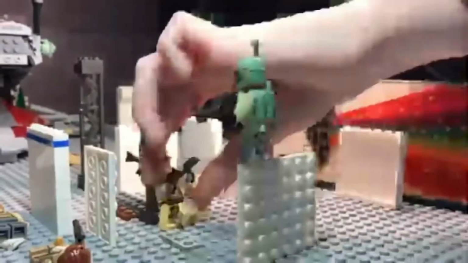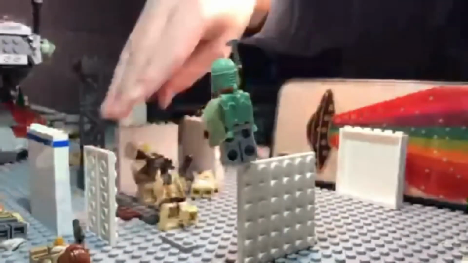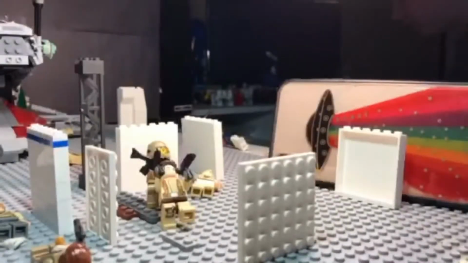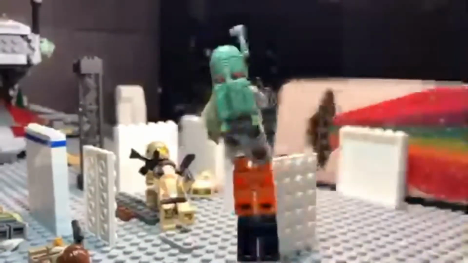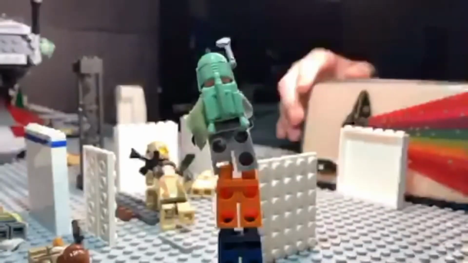So I just moved the background back one base plate and put the Slave One there and had him fly there. Another question you might have is, why does the phone I'm shooting with look like that? It's not actually my phone, it's my mom's phone. She let me borrow it for higher camera quality when I was animating the stop motion, and so I use it for all of my stop missions.